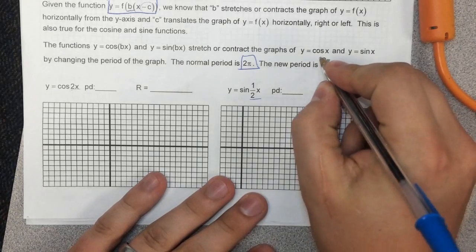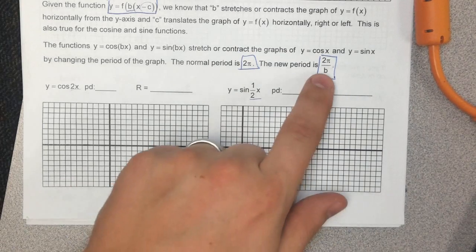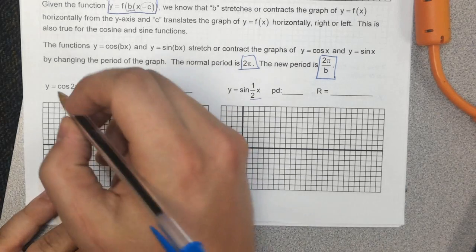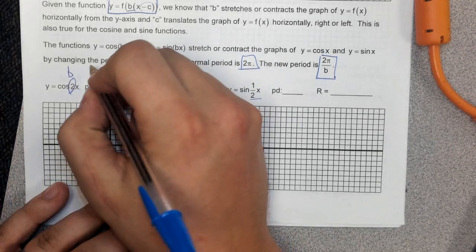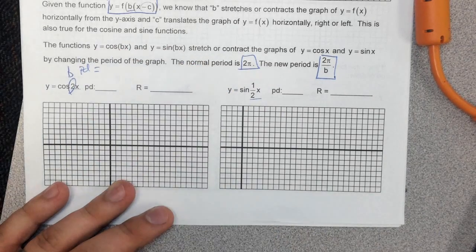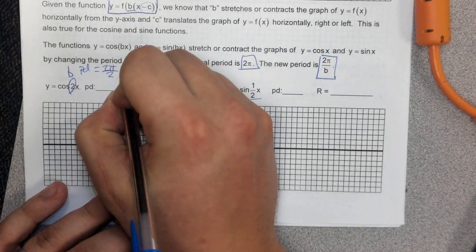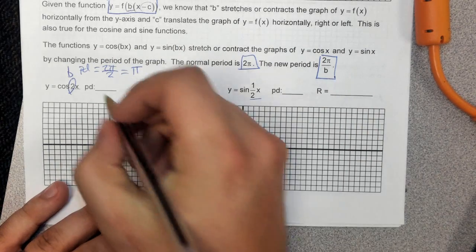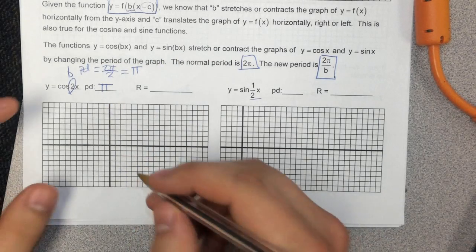Well, a new period comes into play when 2 pi is divided by b. Whatever this b is, we need to divide 2 pi by it so that we know what our new period is. For this one, our b is 2. So our new period is equal to 2 pi divided by 2, which in this case is pi. So our full waveform actually happens in pi. Since that's in pi, we can go ahead and scale it like we normally would.